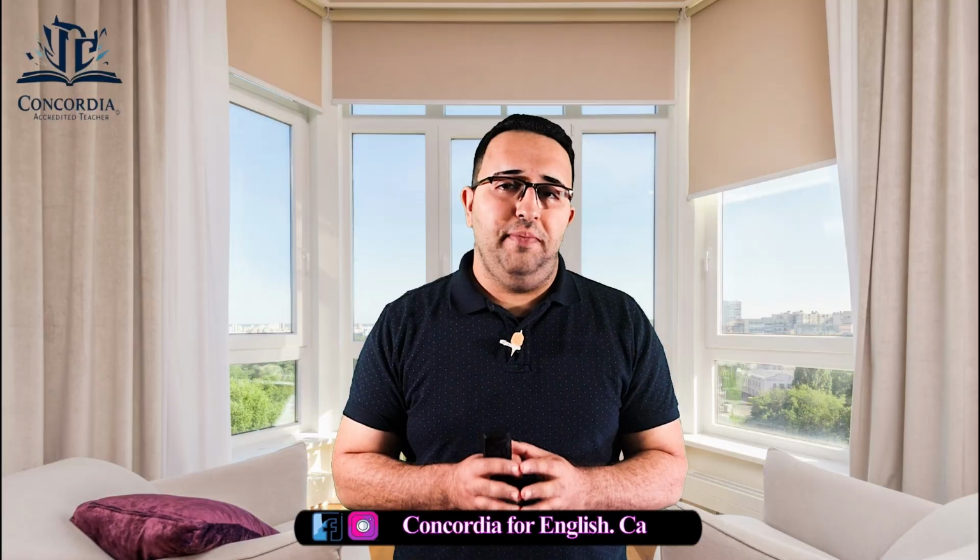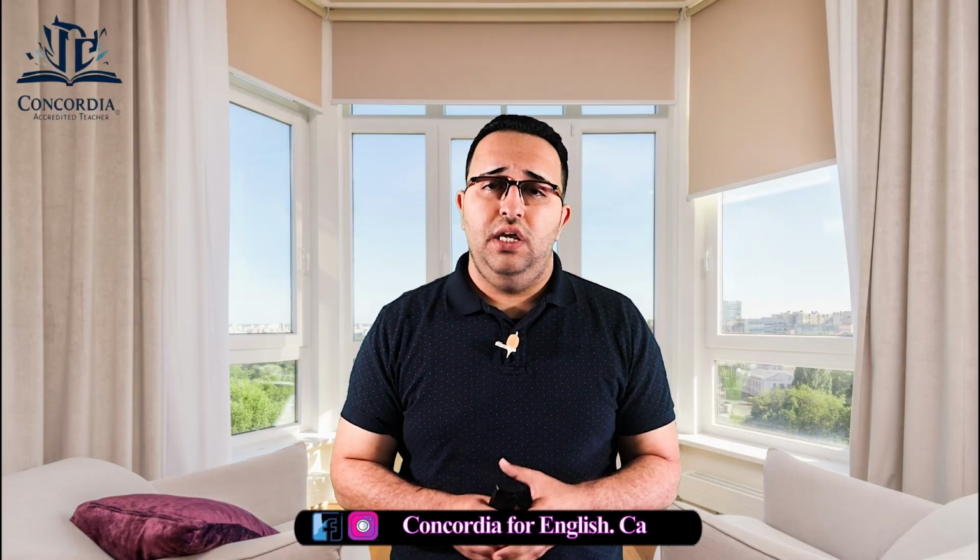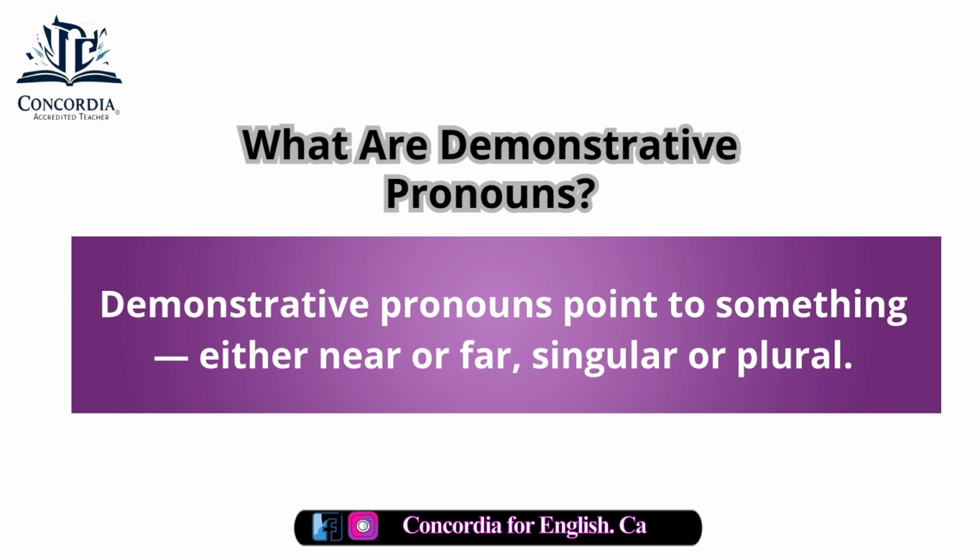Today we are learning about demonstrative pronouns. These help us point to specific people or things. So let's get started with the definition. Demonstrative pronouns point to something either near or far, singular or plural.